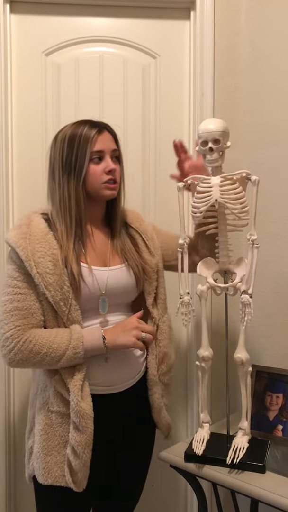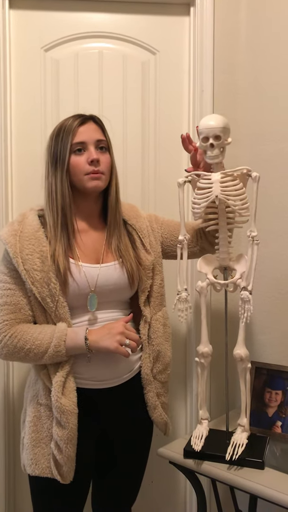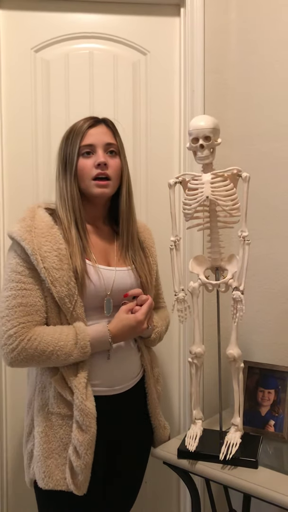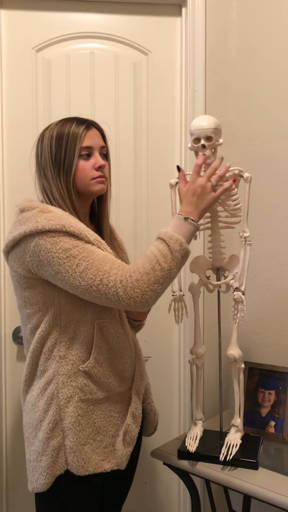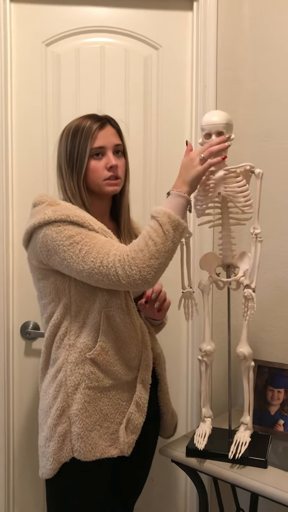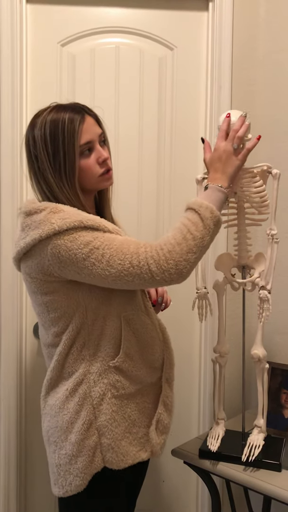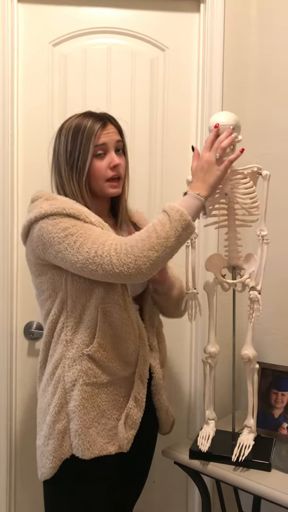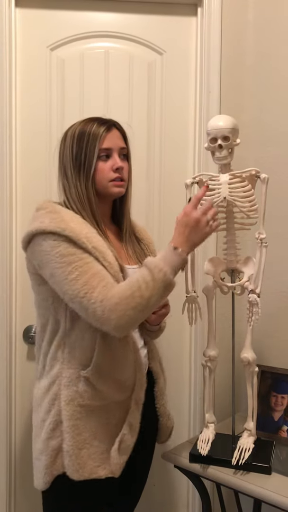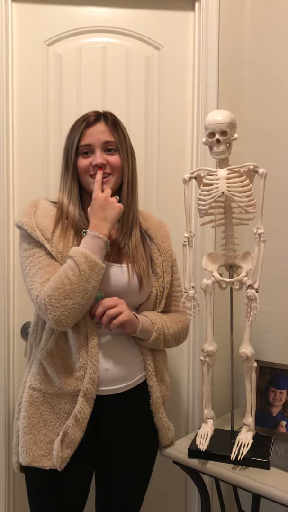The zygomatic is your cheekbone. The maxilla is the bone right here above the upper teeth. The mandible is your jaw. Your frontal is right here, your forehead. And then the vomer is, can't see it. It's the bone right here on your nose.